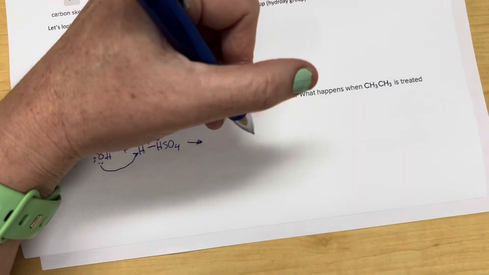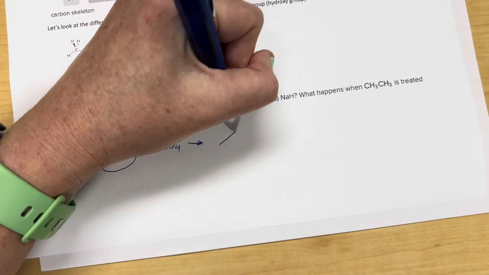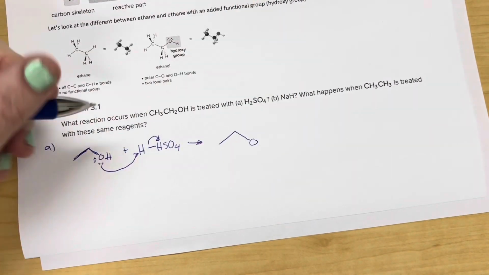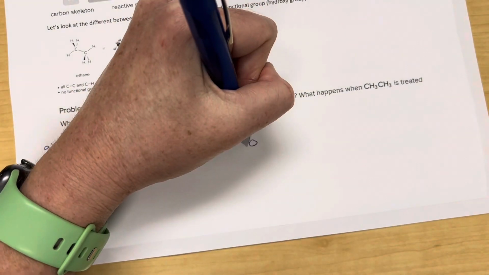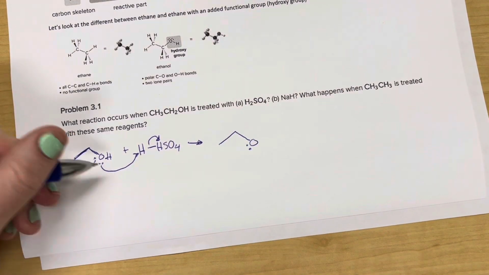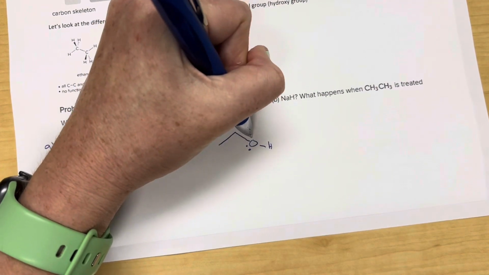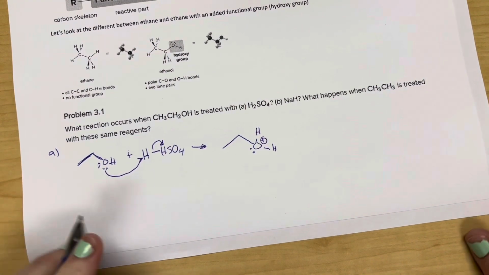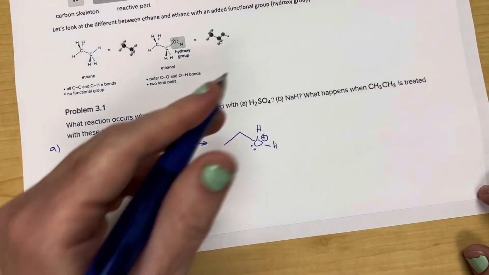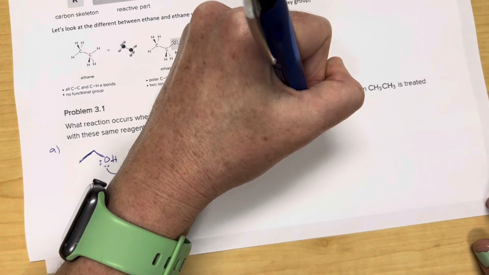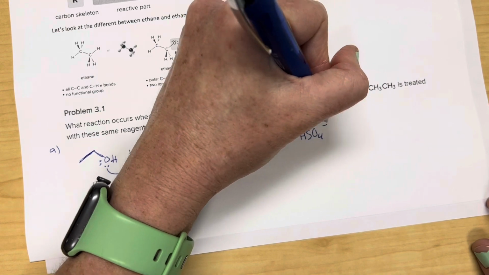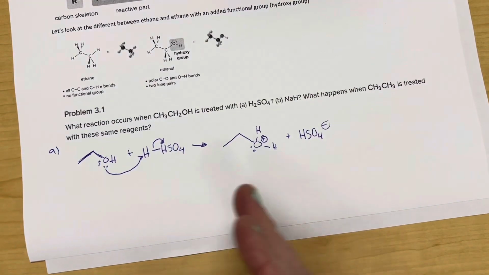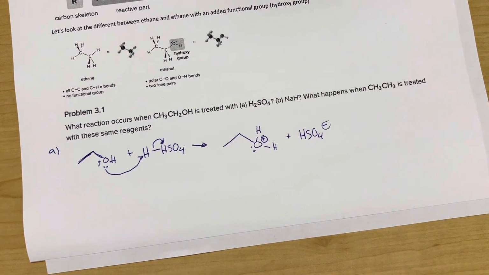All right, so what that gives us is, we still have this lone pair right there. But now this lone pair took on an H, and this one also took on an H, and now we know that that's a positive formal charge. Because this one took on the extra electrons, it's an HSO4 negative. All right, so that would be the reaction of this.